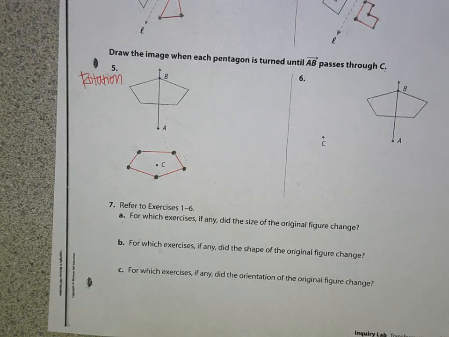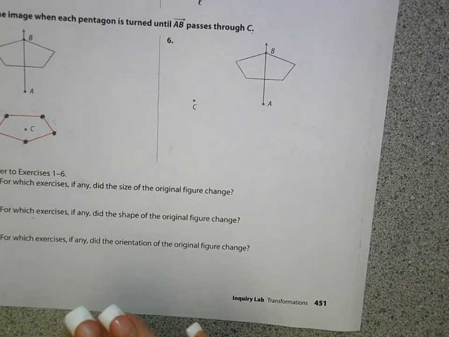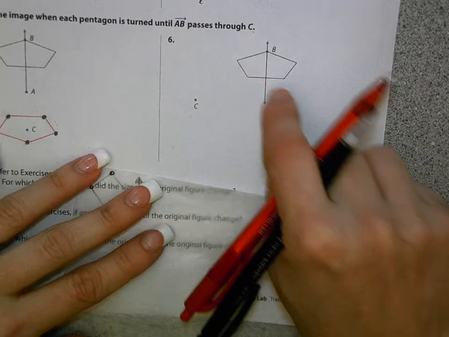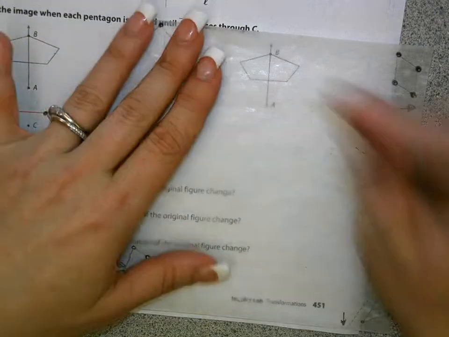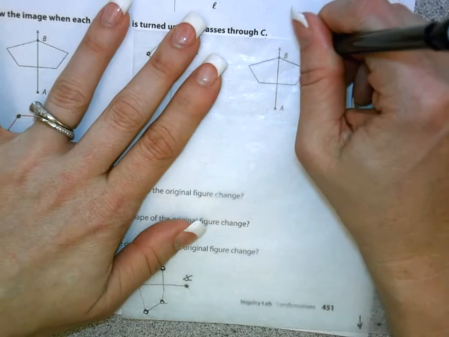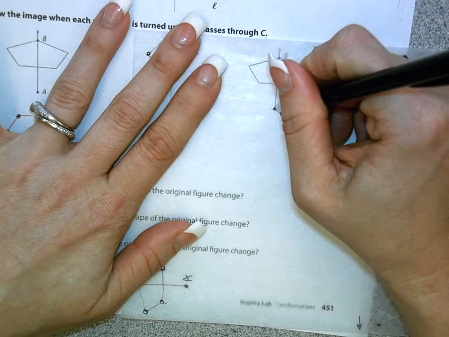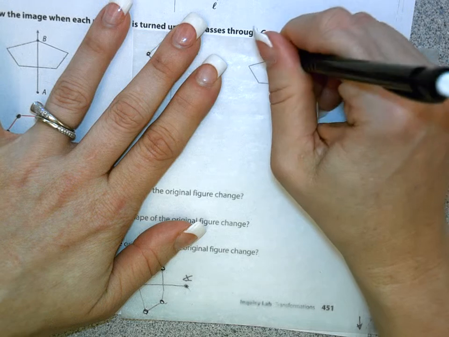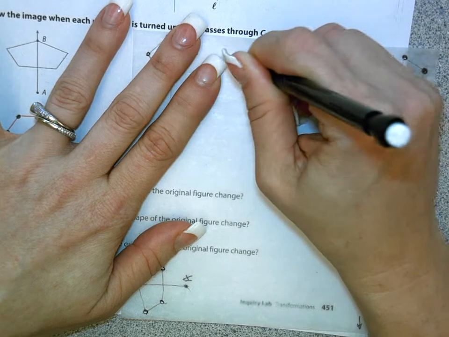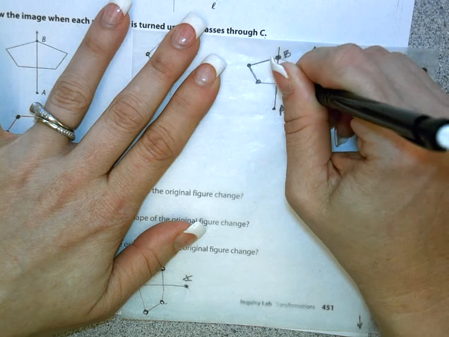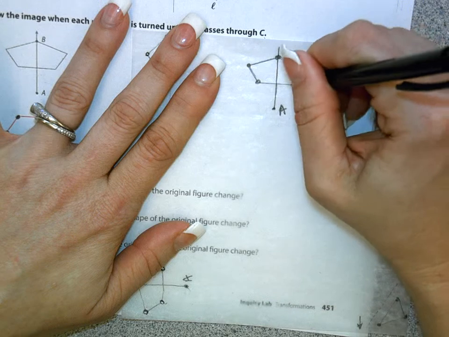Then once you're done with that one, you're going to do the exact same thing with number 6. Number 6 is a little bit more complicated because we're rotating a little bit farther away, but it's still the same concept. Take this. Mark which way is up. Mark point A and draw your line. And then draw your edges, so draw your pentagon. You always want to put points at those edges so it's easier to connect your dots.